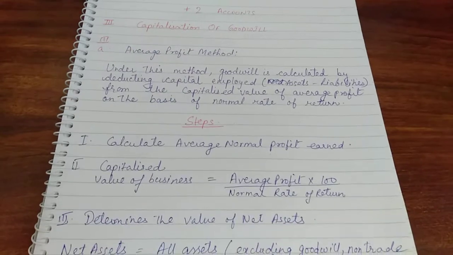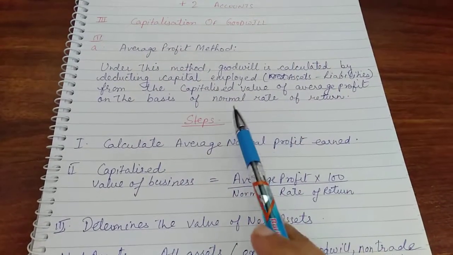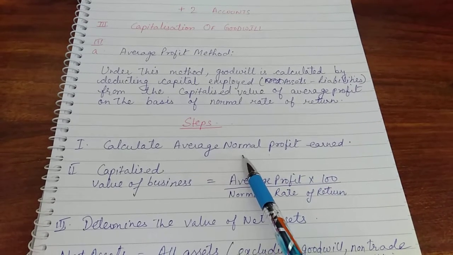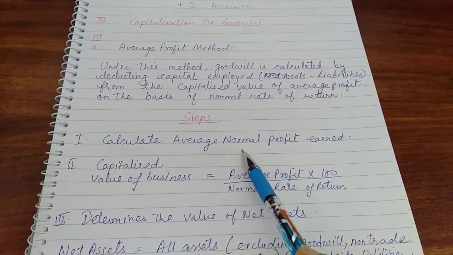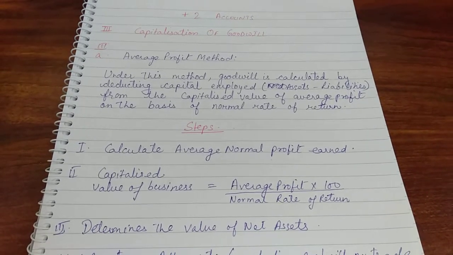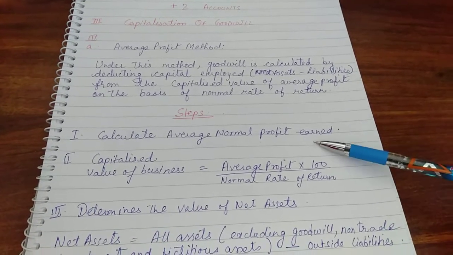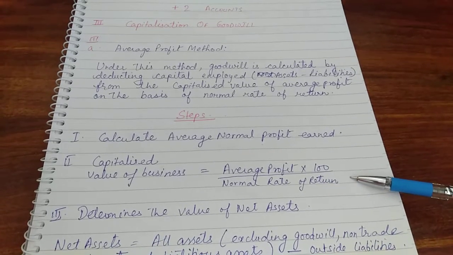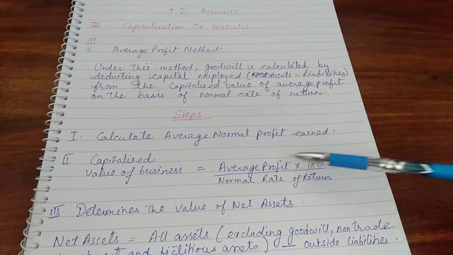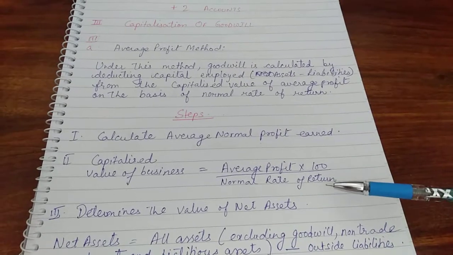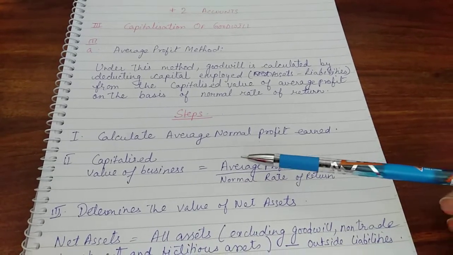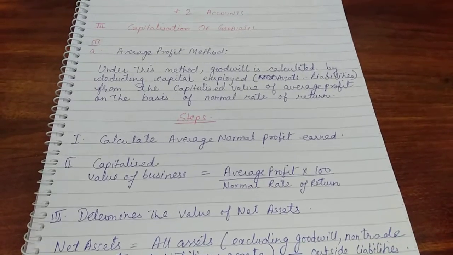The very first step of the sum is you have to calculate your average normal profits. How are you going to calculate your average normal profit? As we have done earlier, normal profits of last years divided by number of years. The second step is to calculate the capitalized value of business. This is different. The answer from the first step, average profit, you will multiply with 100 divided by normal rate of return. So you are going to get the capitalized value of business.